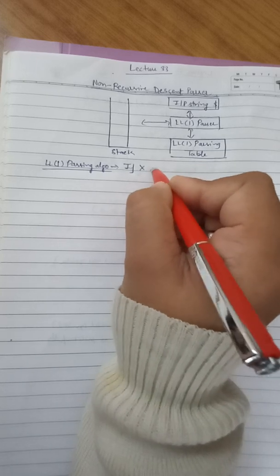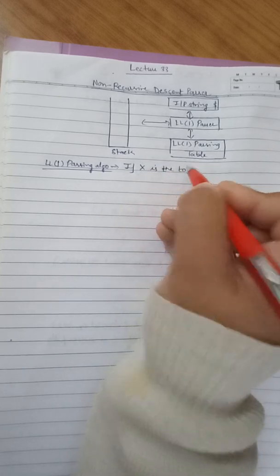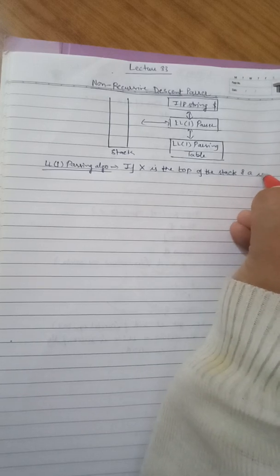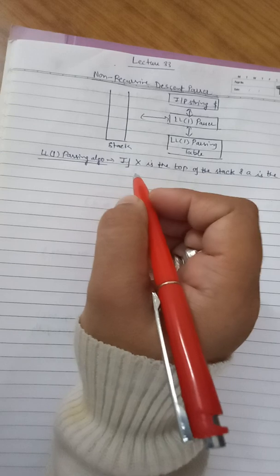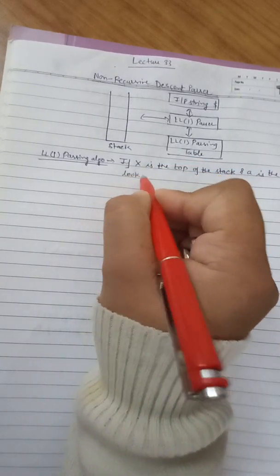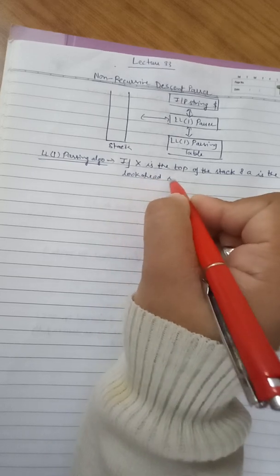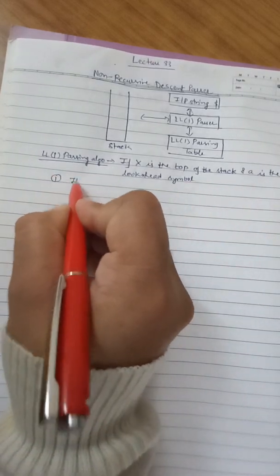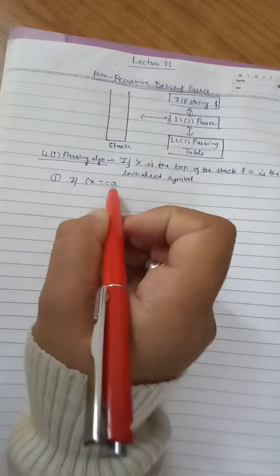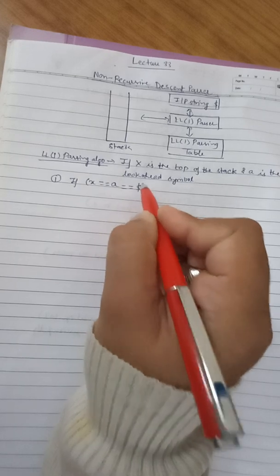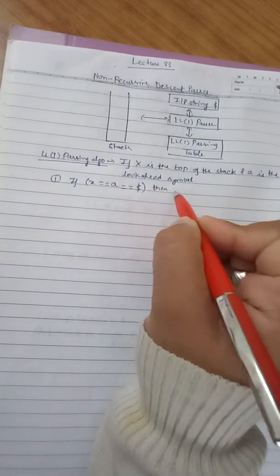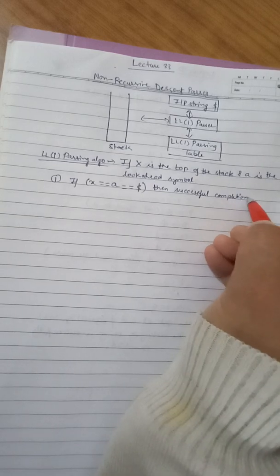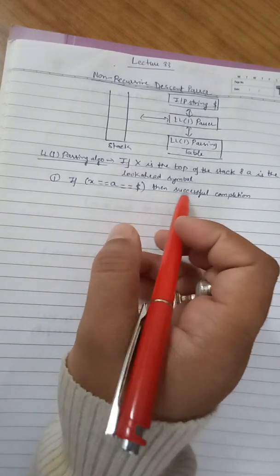Suppose x is the top of the stack, and a is the look ahead symbol. First, if x equals a and that equals dollar, then we can simply say successful completion. It means we have reached the end of the string, so it is successful completion.